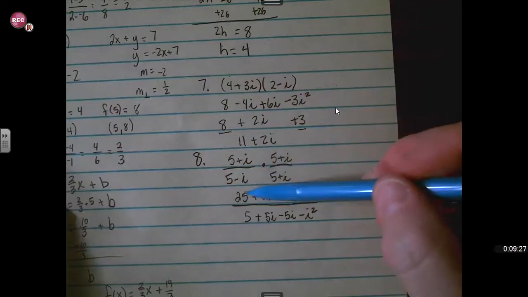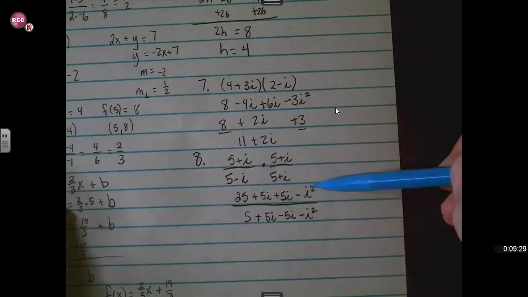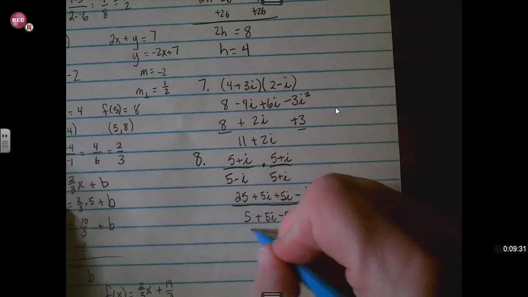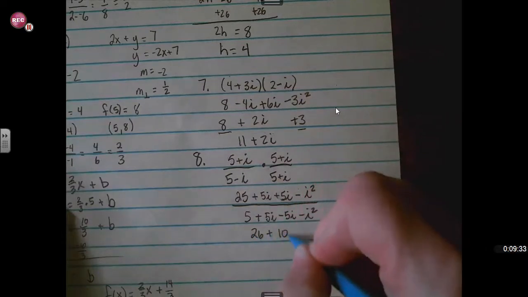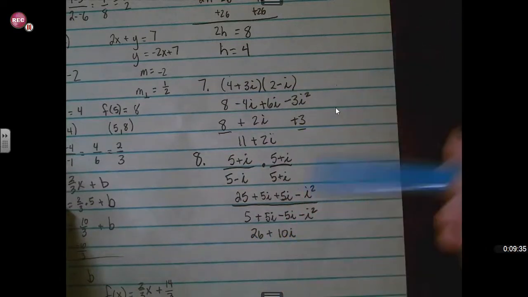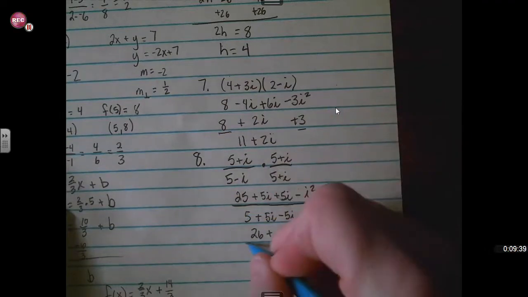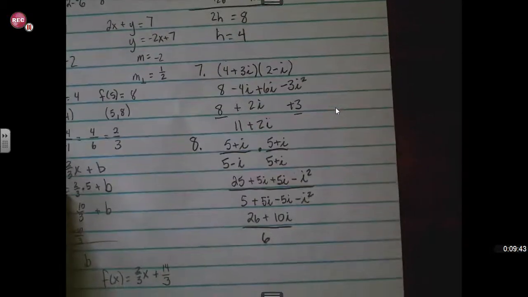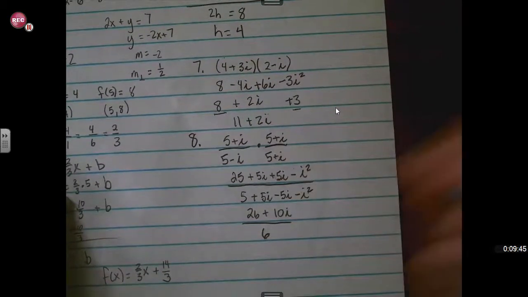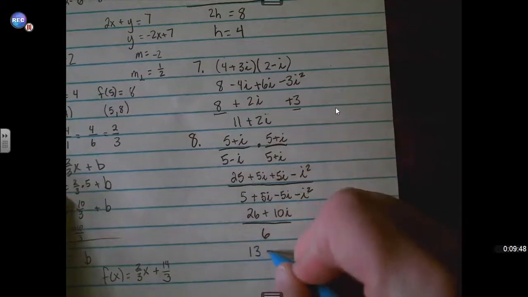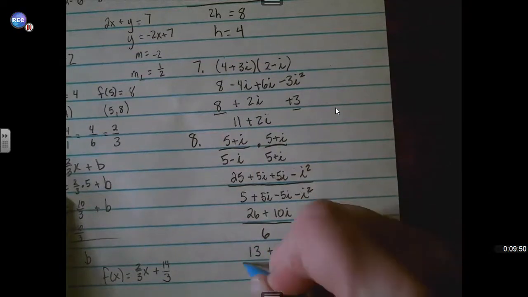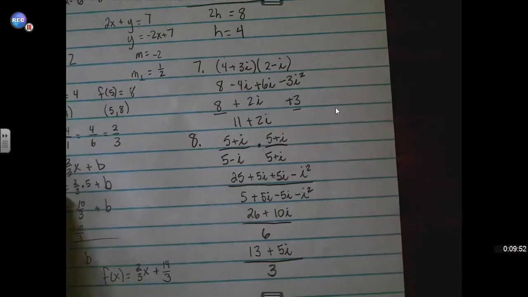So in the numerator, that's going to be 25 plus 1, which is 26 plus 10i. And in the denominator, we're going to have 5 plus 1, which is 6. Now, since everything is divisible by 2, we can reduce. So 13 plus 5i all over 3 would be our final answer. Simplified all the way.